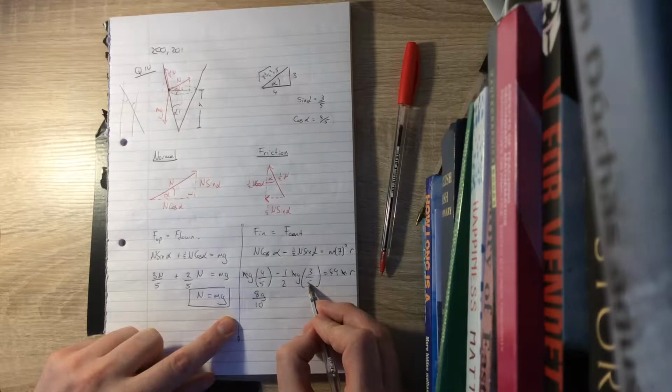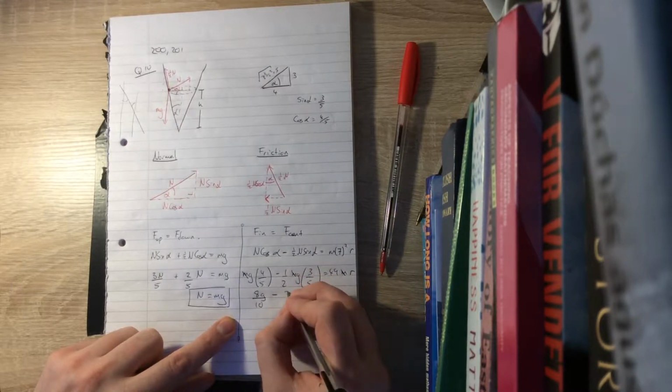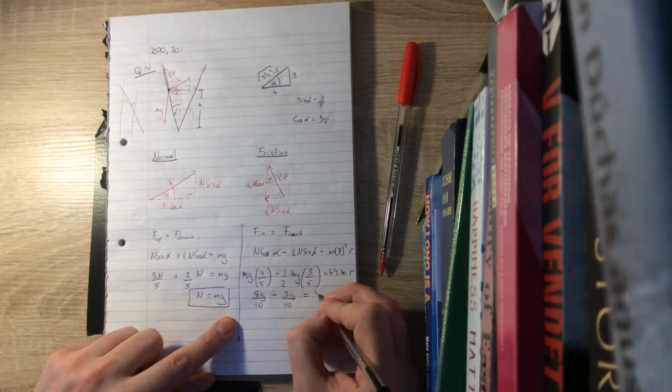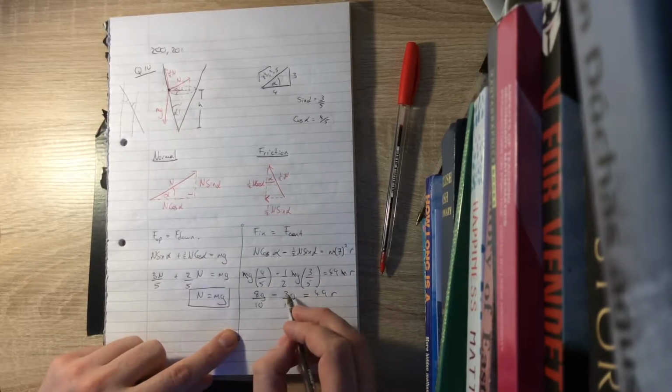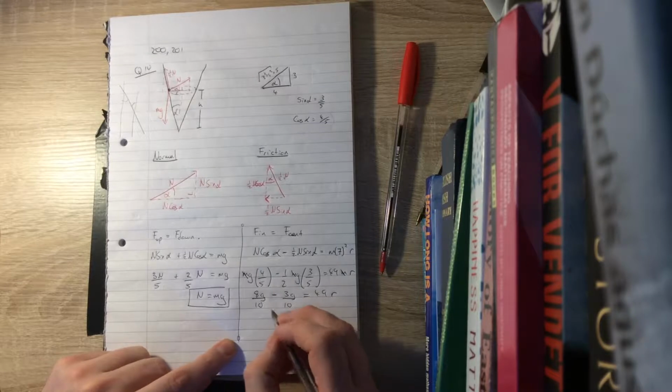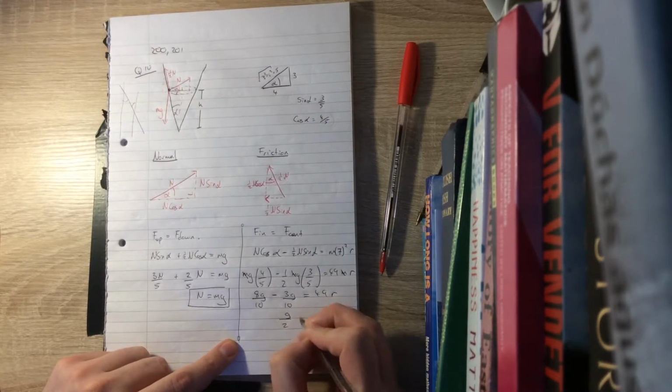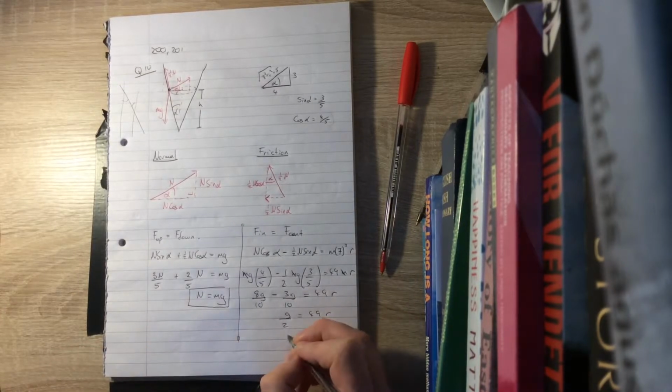I'm just doing that because I'm going to get a 10 here in a second, minus 3g over 10 equals 49r. Subtract them, that's 5g over 10, which is g over 2, equals 49r.